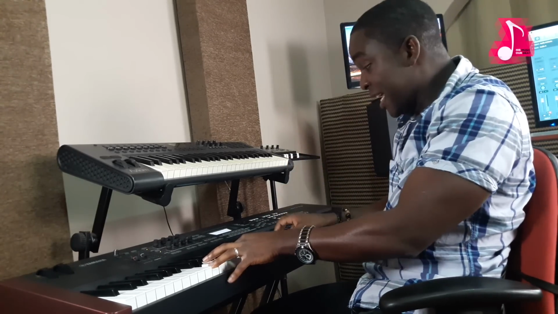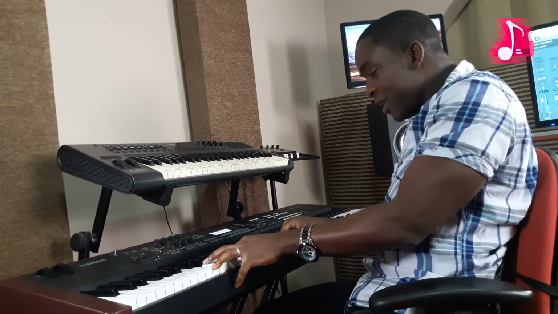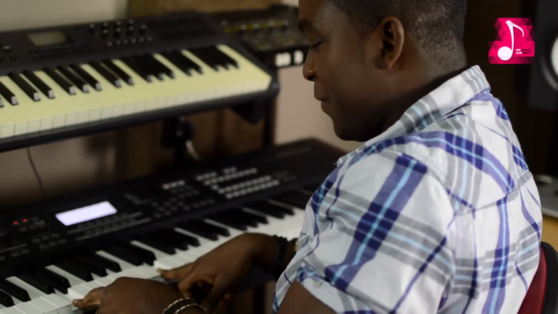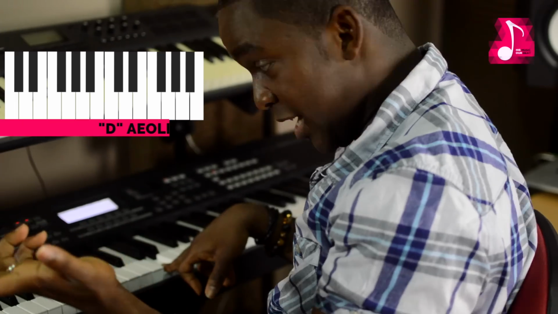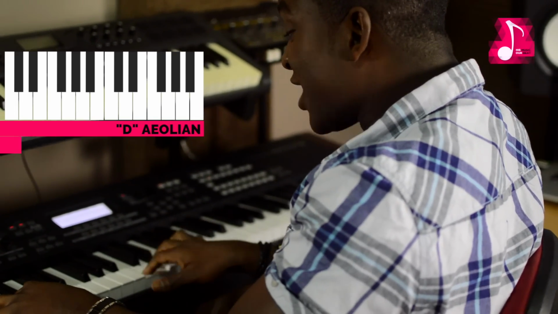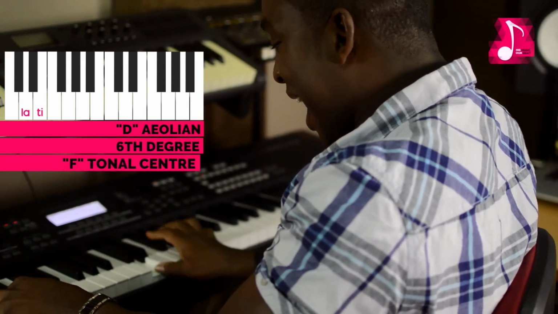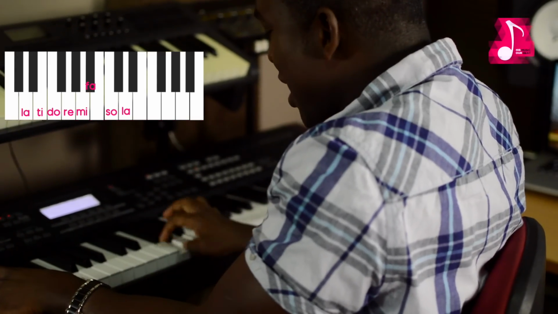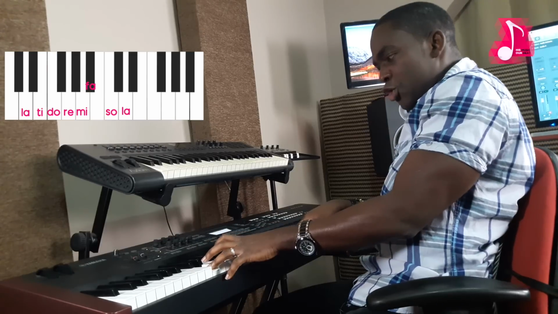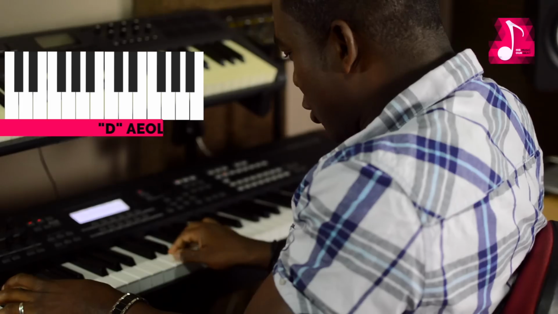The same thing applies if I was using an Aeolian. So this time, instead of thinking of this as a second degree or as a Re, I'm going to think of it as a La. Get it? So it's like la ti do re mi fa sol la sol fa mi re do ti la. So see, it's similar to the Dorian, but listen again.